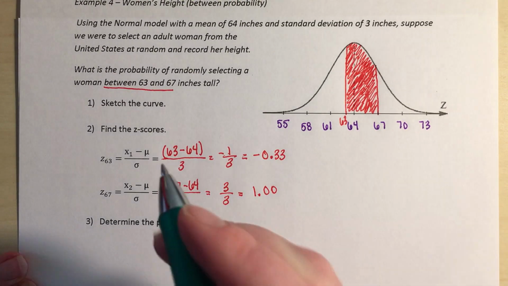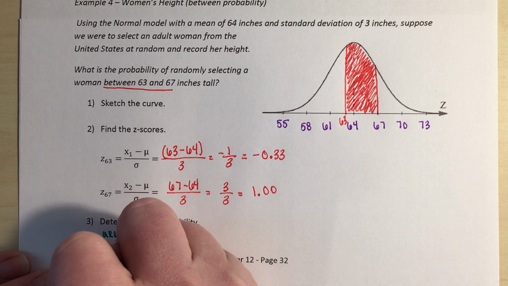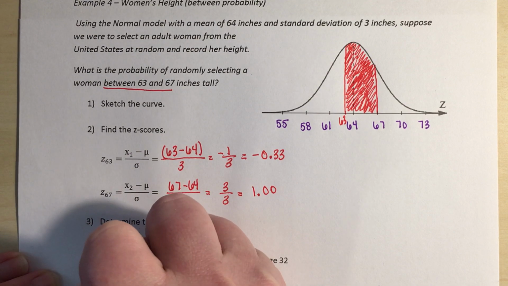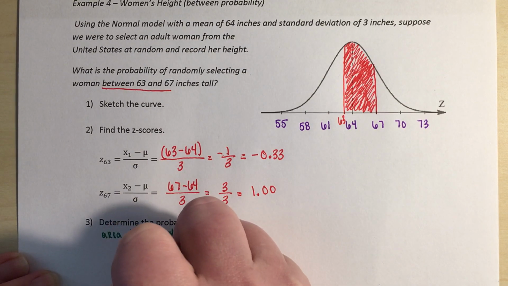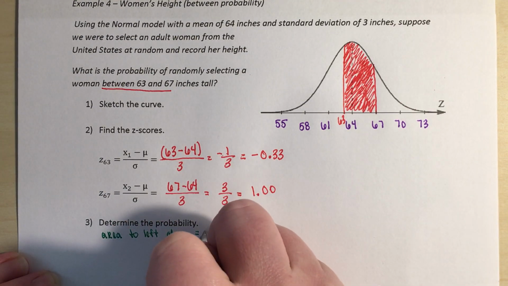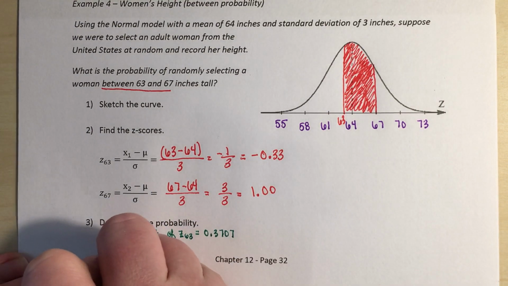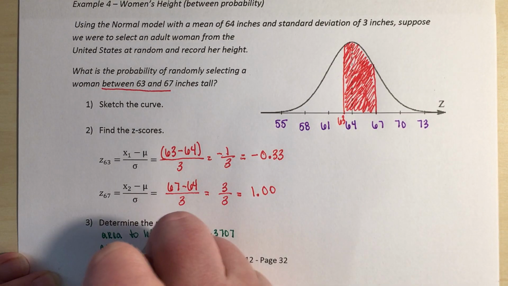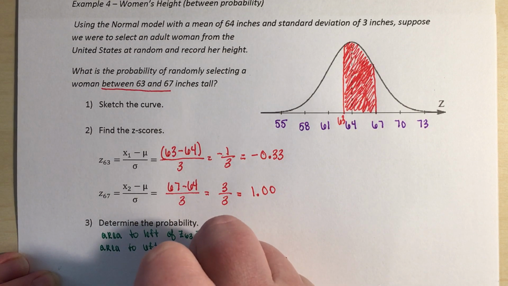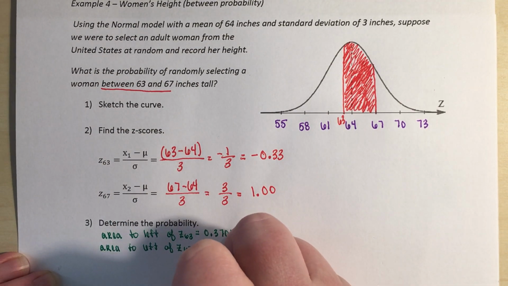Alright, so my area to the left of the z-score associated with 63 was 0.3707. My area to the left of the z-score associated to 67 was 0.8413.